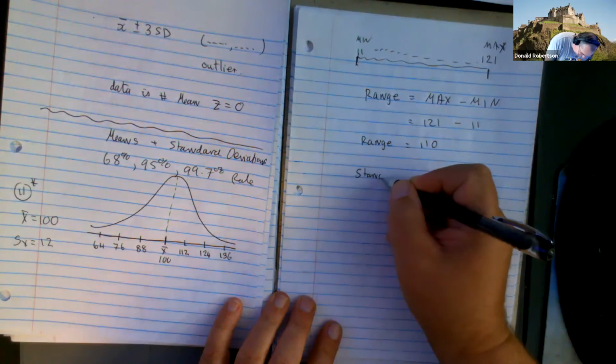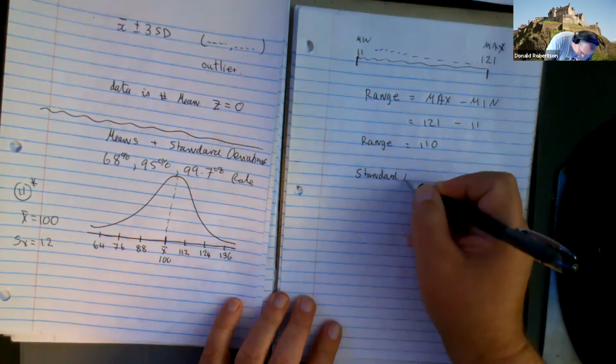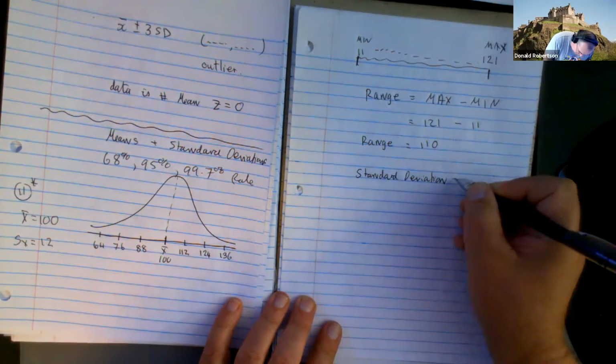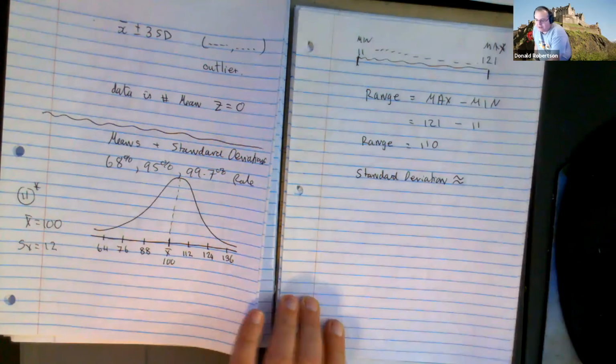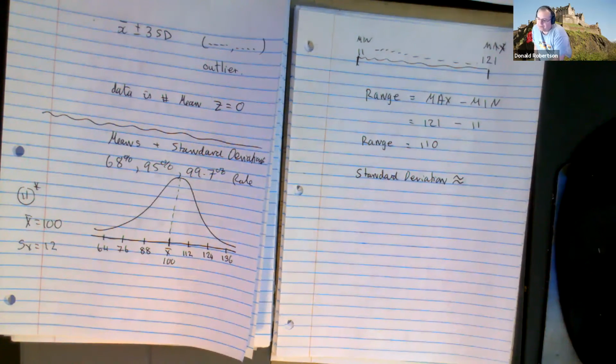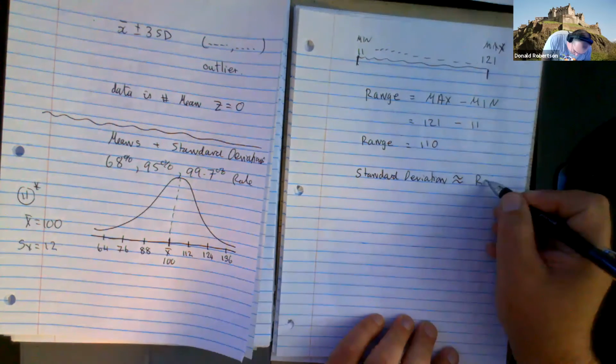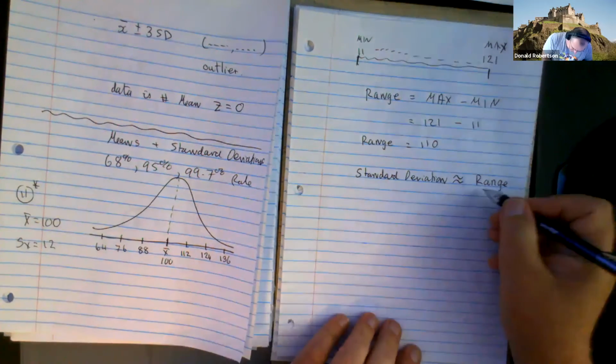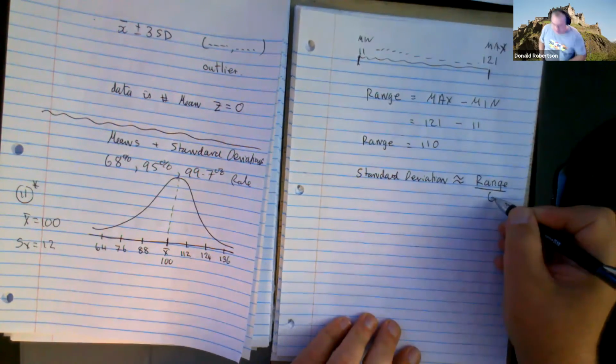The standard deviation is approximately, and normally in math, when something's approximate, instead of the equal sign you put two little wavy lines, like a bent equal sign. That just means it's approximate. Not necessarily exact, but close enough that nobody cares. It's approximately the range, start to finish, divided by 6.